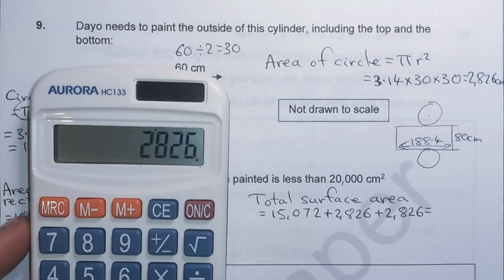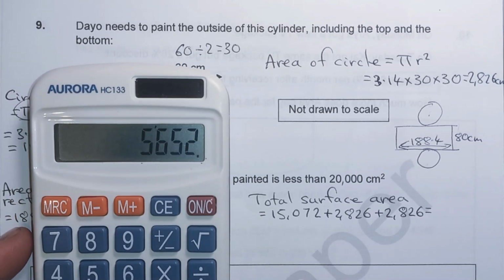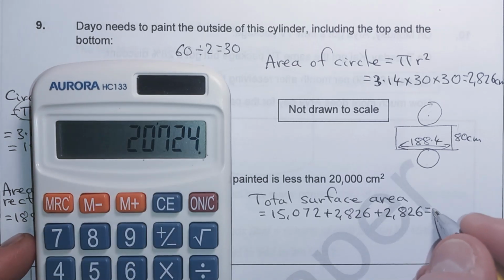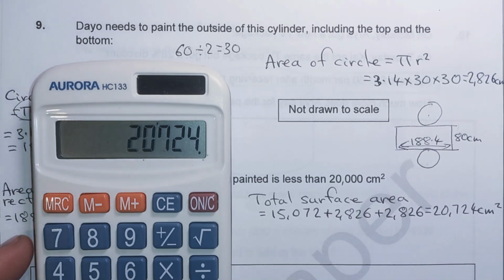So we've got this here. We want 2 of them, so let's multiply that by 2. And then add on 15,072, which gives us 20,724 centimetres squared.